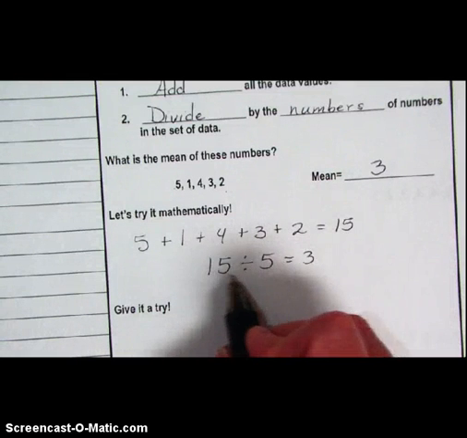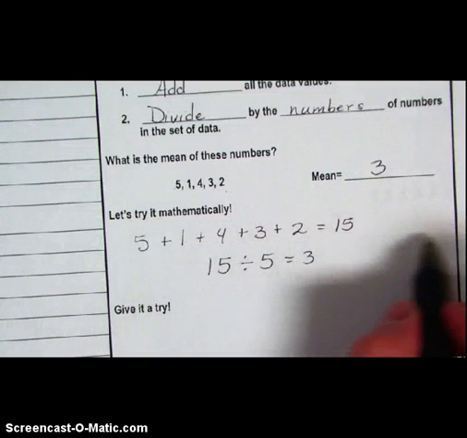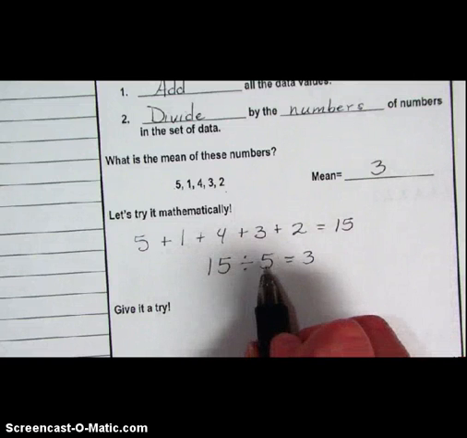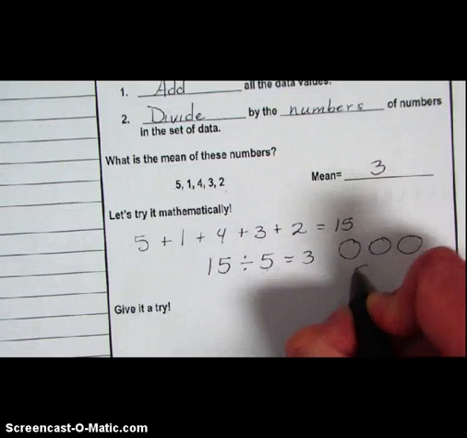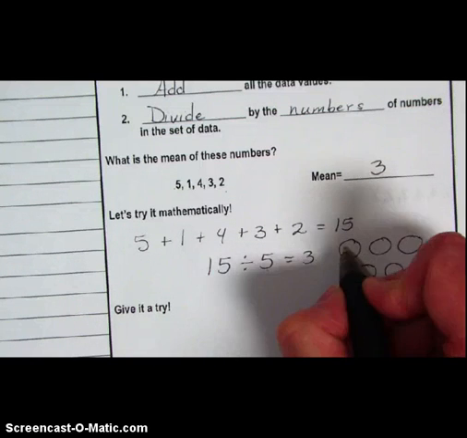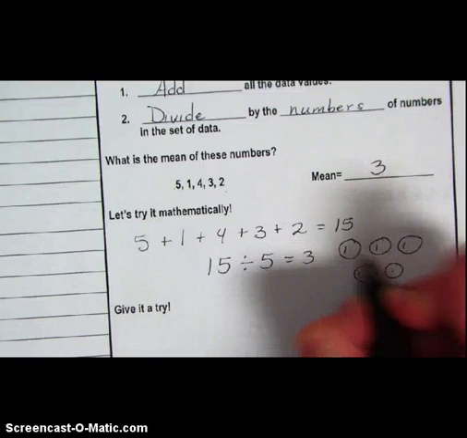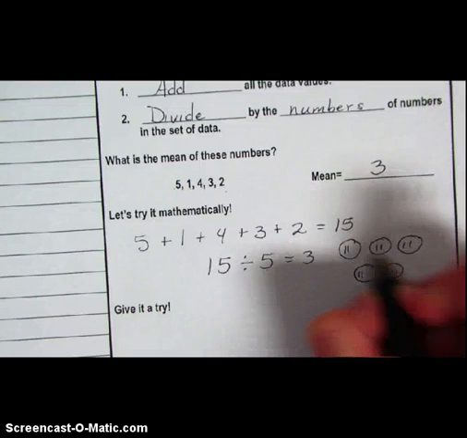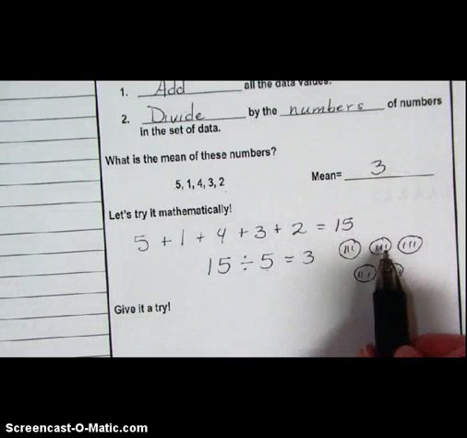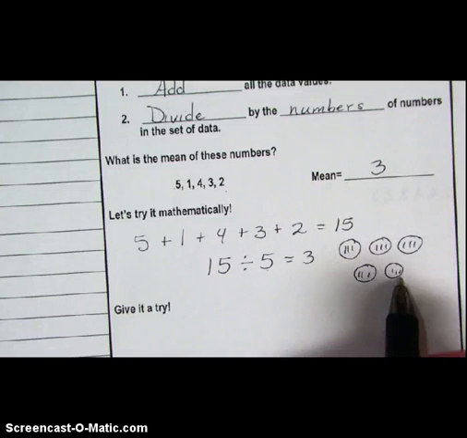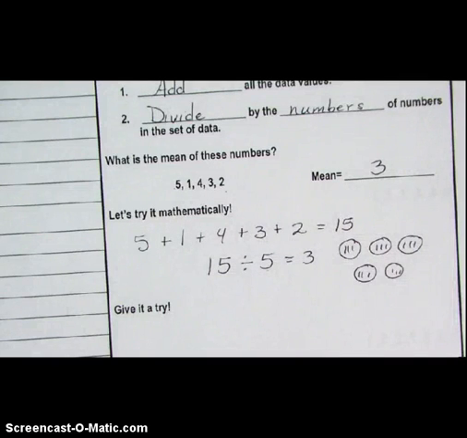Now if you're having problems doing the division, you want to look at it with pictures to help you. So we want to take our 15 and break it into 5 equal groups. So I'm going to make my 5 groups, and I'm going to break 15 into it. 1, 2, 3, 4, 5, 6, 7, 8, 9, 10, 11, 12, 13, 14, 15. And you can see that in each of those, we do have 3, which means our mean is 3.